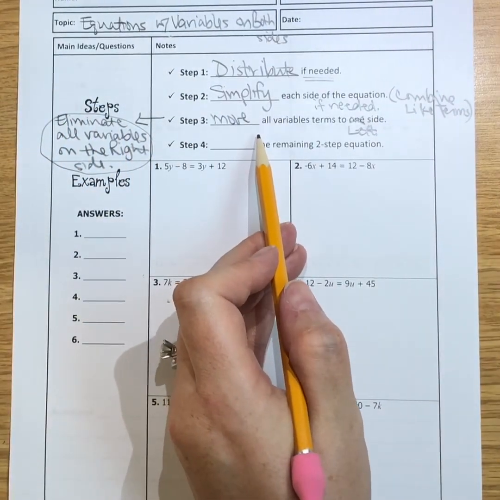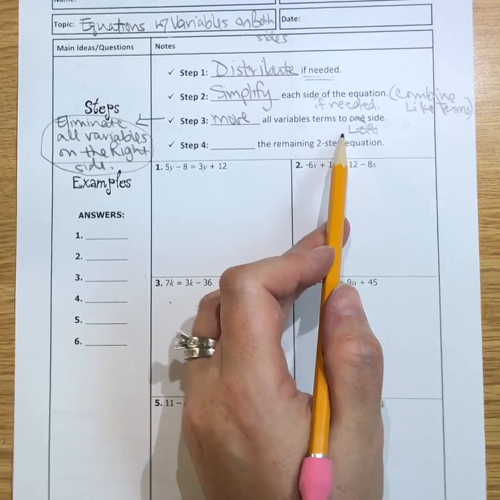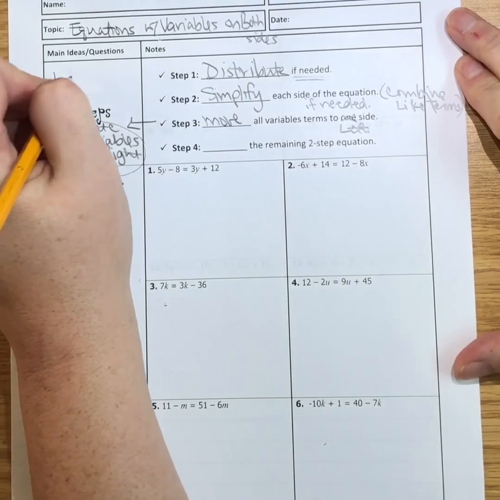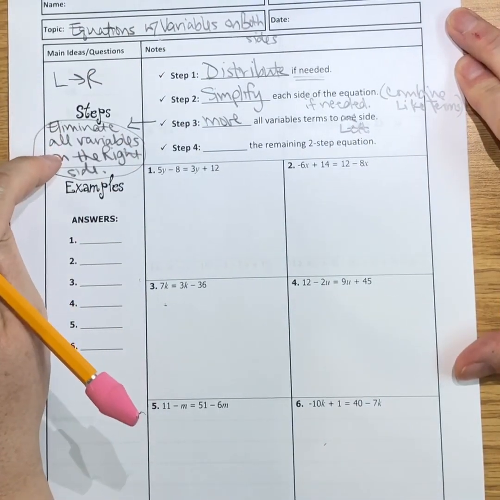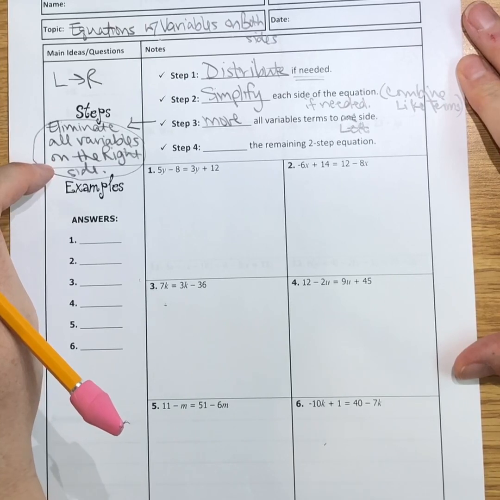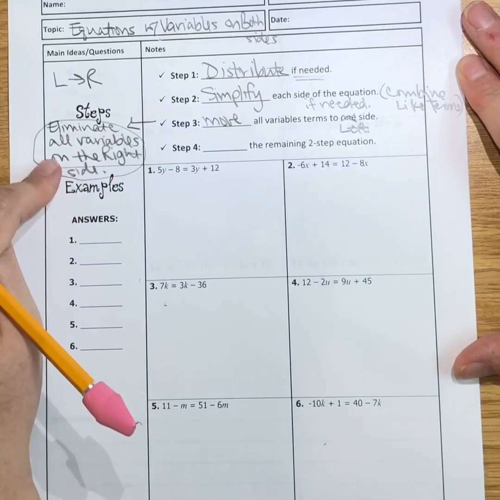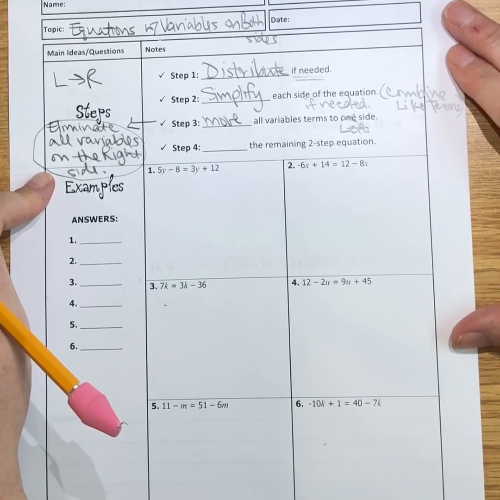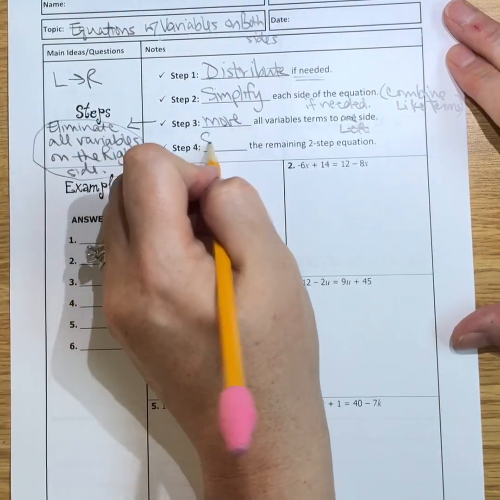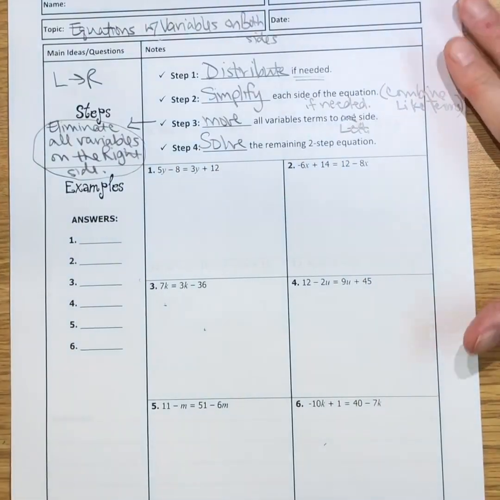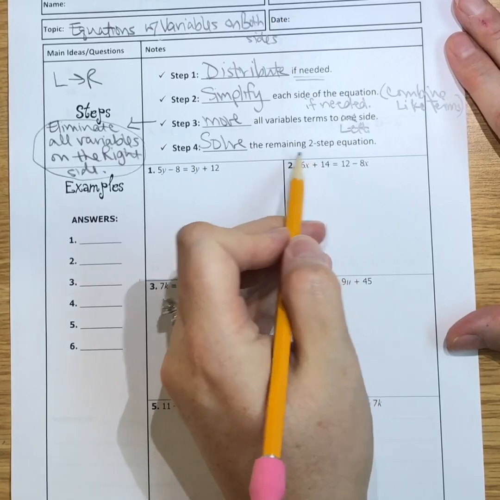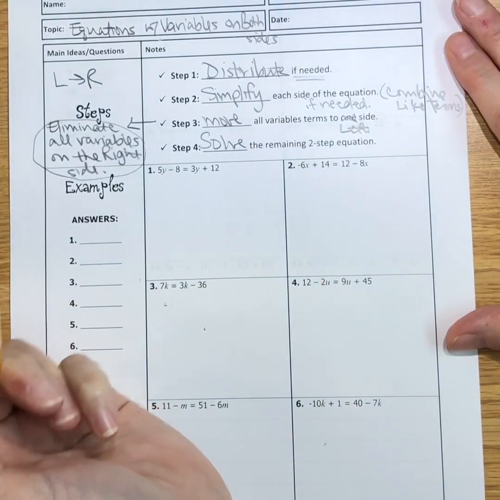If we want to move all our variables to the left side, that means we want to get rid of or eliminate all the variables on the right side. This is important because we read from left to right, and it's imperative that you get in the habit of keeping all your variables on the left side, especially when we get into inequalities. And then step four, you just solve the remaining two-step equation. Basically, first you undo the adding and subtracting, then you undo the multiplying or dividing.